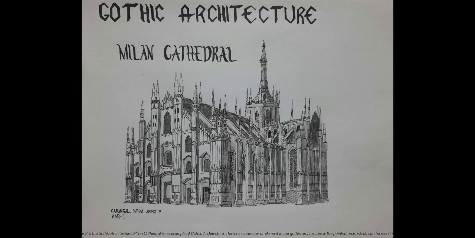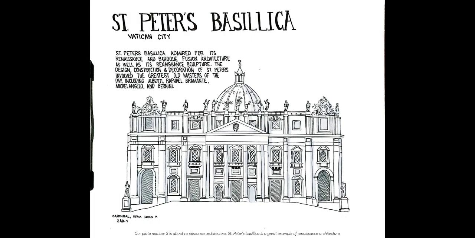Milan Cathedral is an example of Gothic architecture. The main character or element in the Gothic architecture is the pointed arch, which can be seen in the Milan Cathedral. Our plate number 3 is about Renaissance architecture. St. Peter's Basilica is a great example of Renaissance architecture.